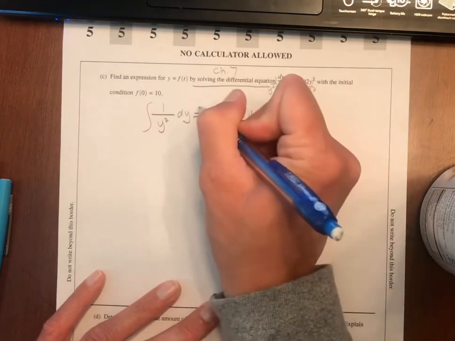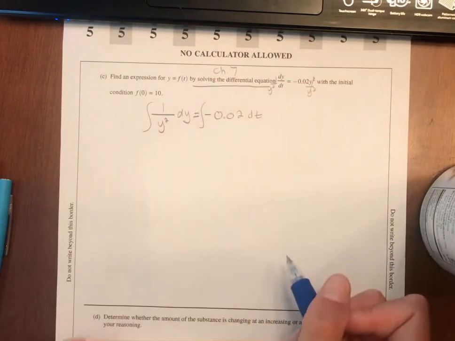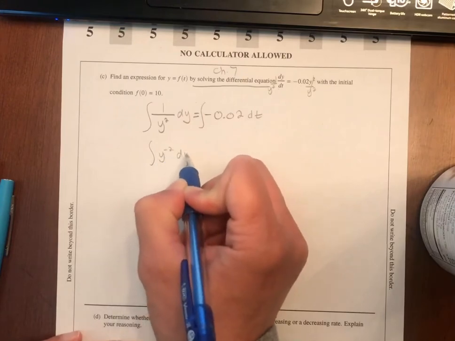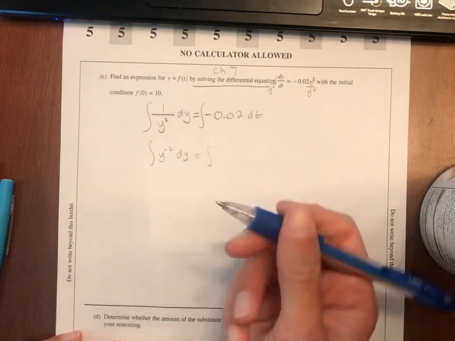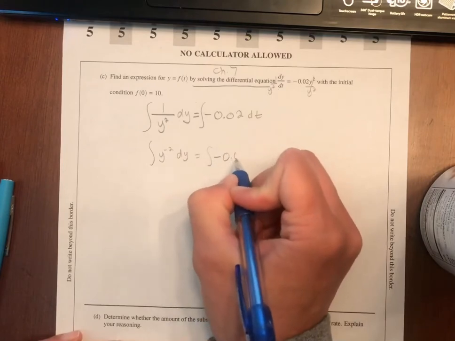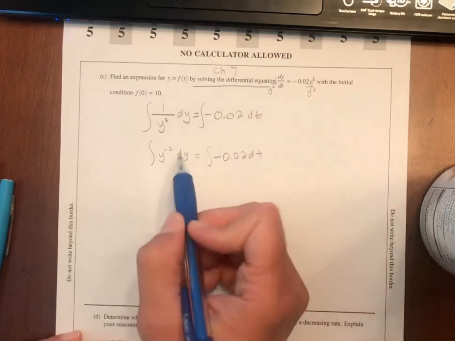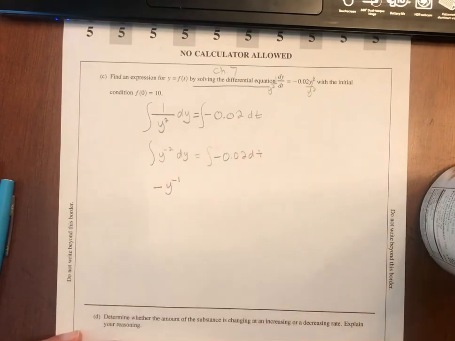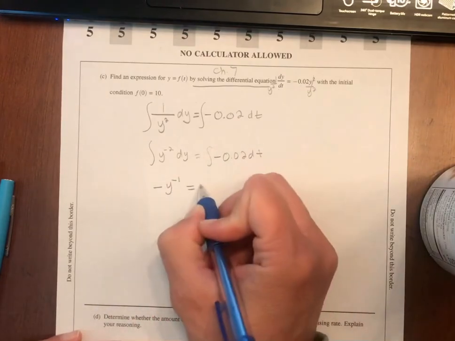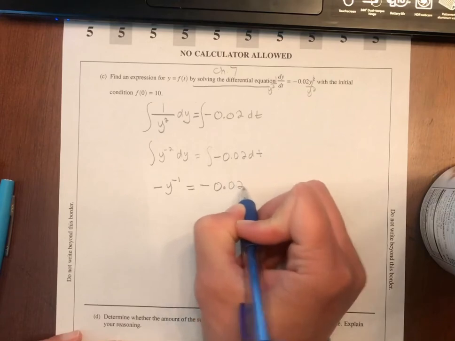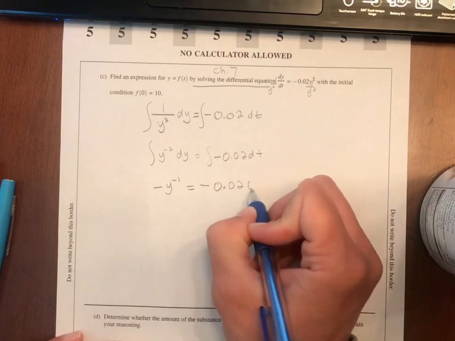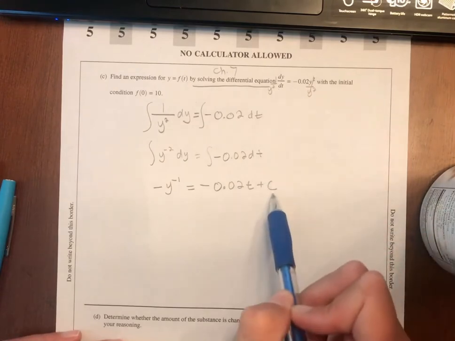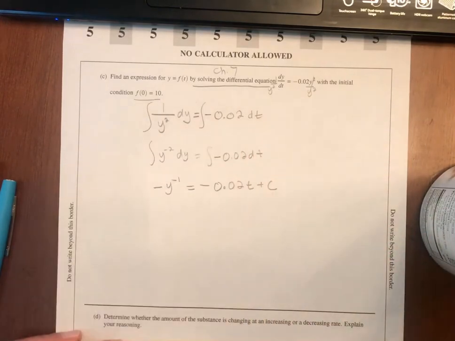Now we're going to go ahead and take the definite integral on both sides. So here a lot of people rewrote this as y to the -2 so that we could use the power rule of antiderivatives. And when we add 1 and divide by that new exponent, we get -y to the -1st power. The antiderivative of the constant is -0.02t plus c.